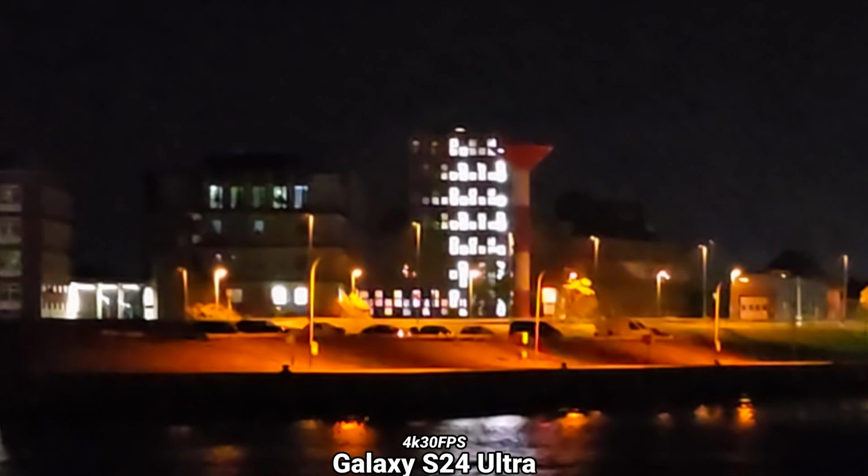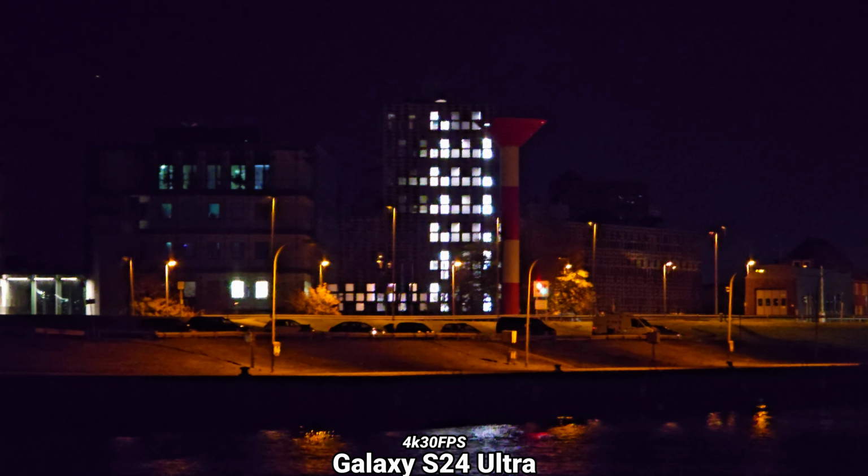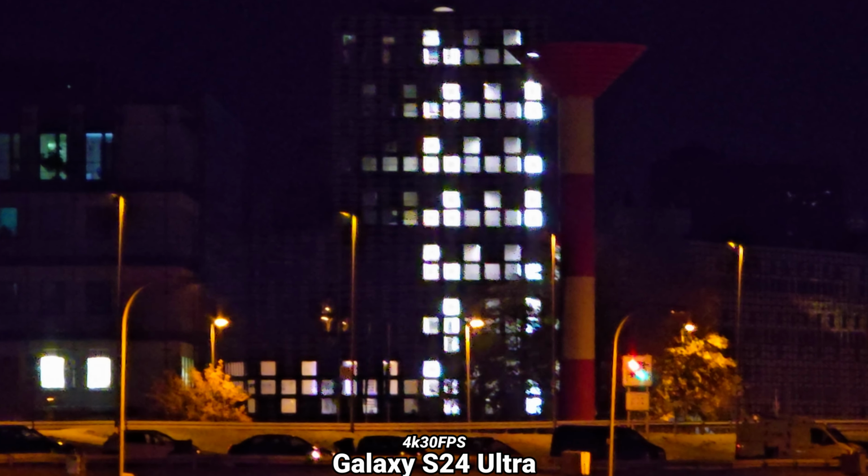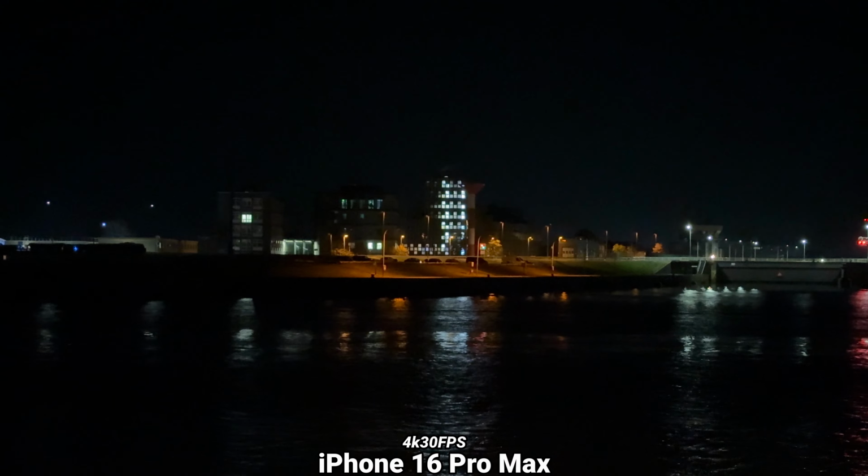3x, 5x, and 10x. Those are the on-screen options. Further zooming in is available up to 20x. So going back to the ultra wide, now over to the iPhone 16 Pro Max, we're in the ultra wide, 1x, 2x, 5x, and digital zoom up to 15x, and back to the ultra wide here as well.